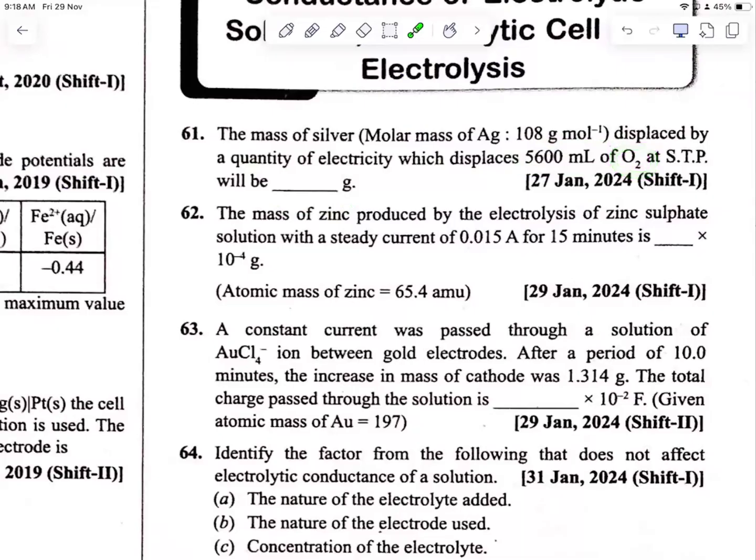See, the quantity of electricity which displaces this much of O2 at STP will be how much? It is about comparing the number of Faradays that is required. So first of all, number of moles, check out. Number of moles will be equal to 5600 by 22400. Got it? 5600 by 2, this much.